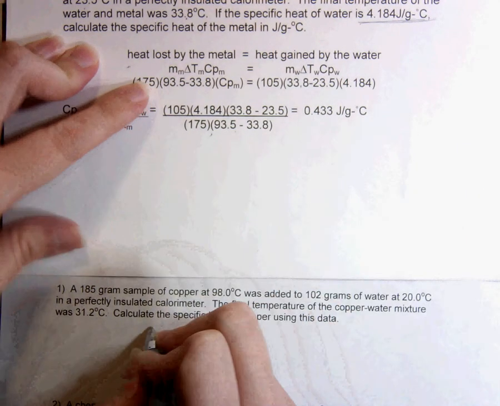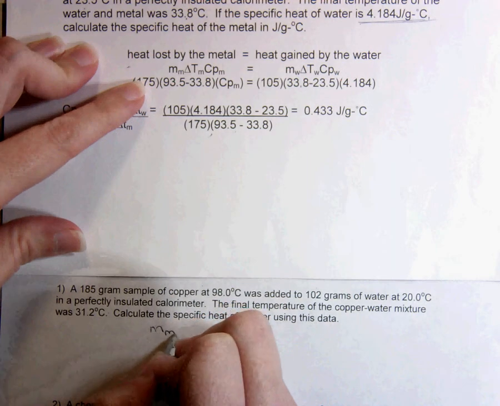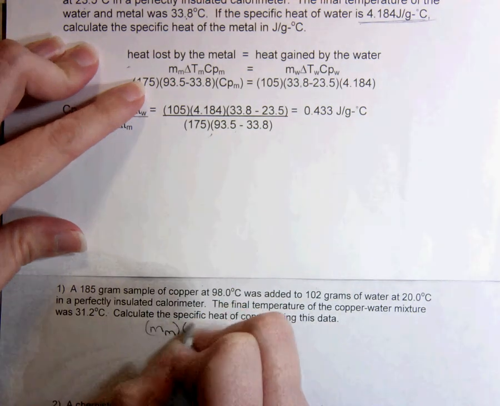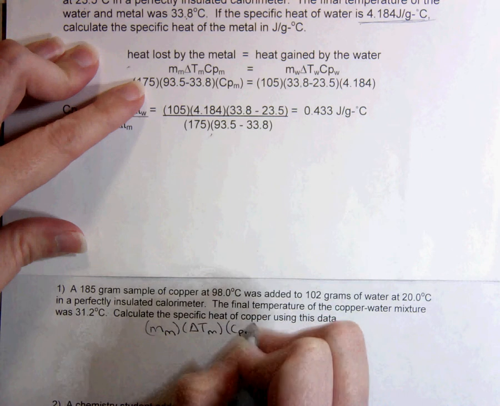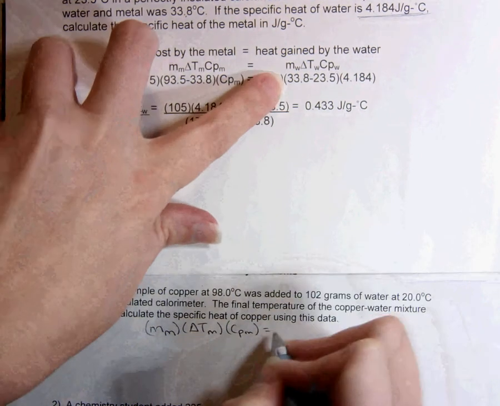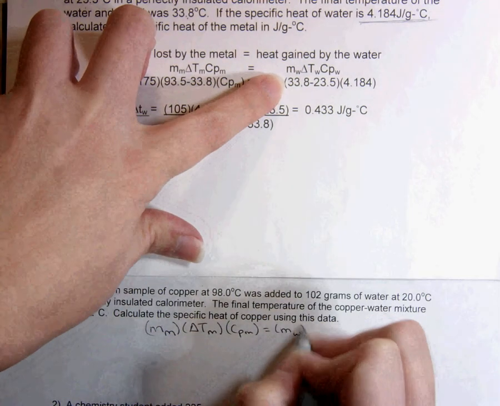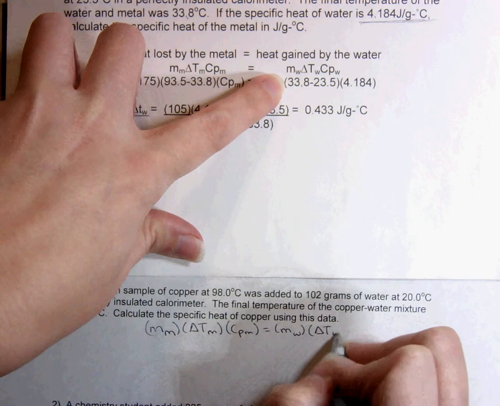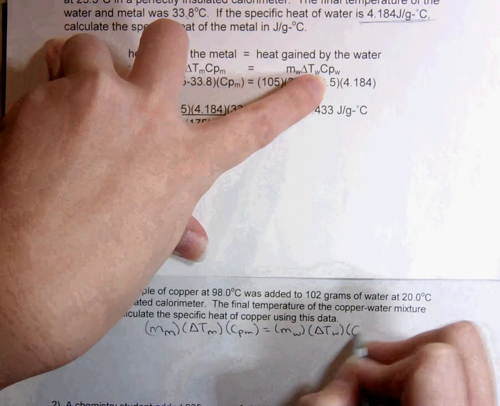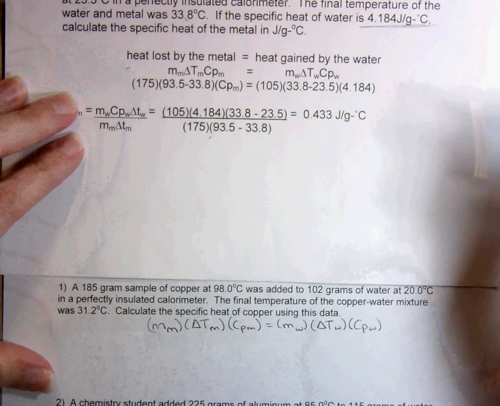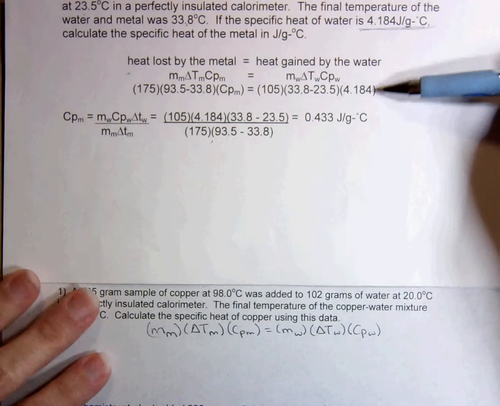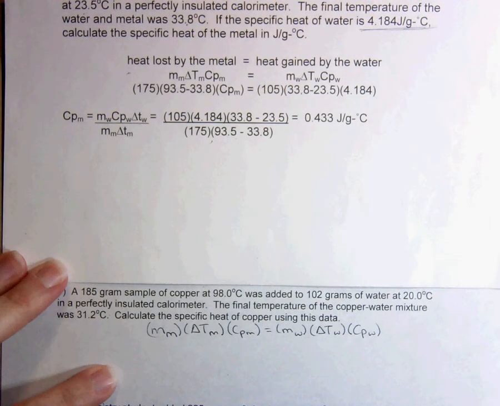So the mass of the metal times the change in temperature of the metal times the specific heat of the metal is going to be equal to the mass of the water times the change in temperature of the water times the specific heat of water. And each time for this you're going to use 4.184 as the specific heat of water.